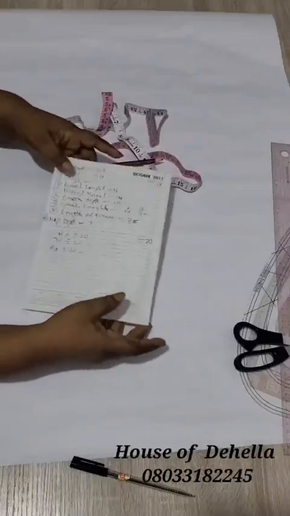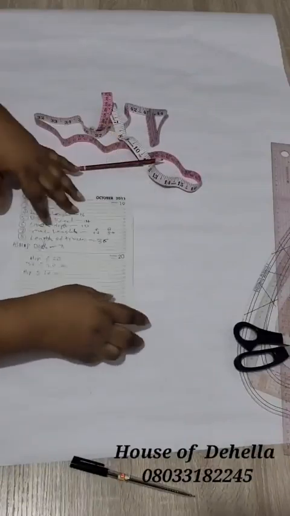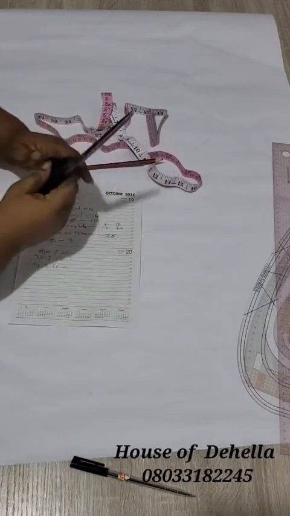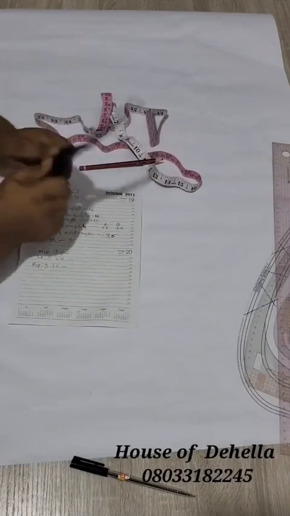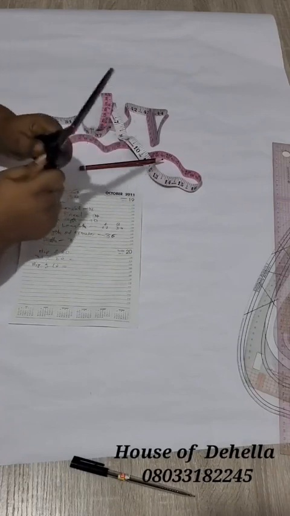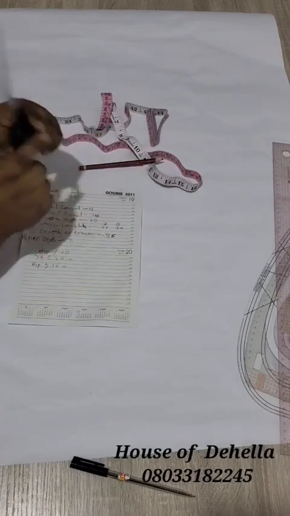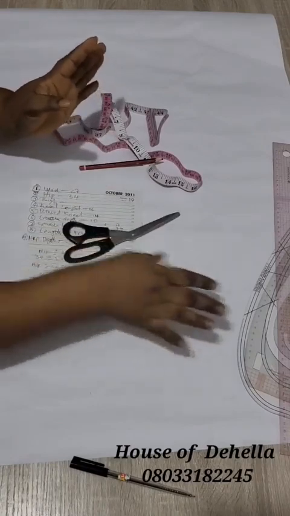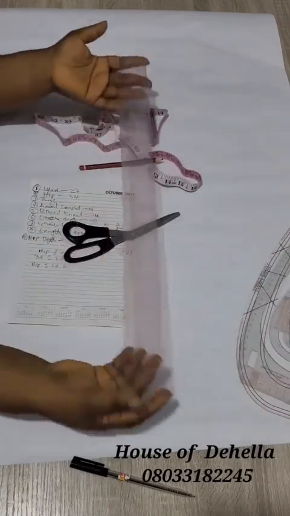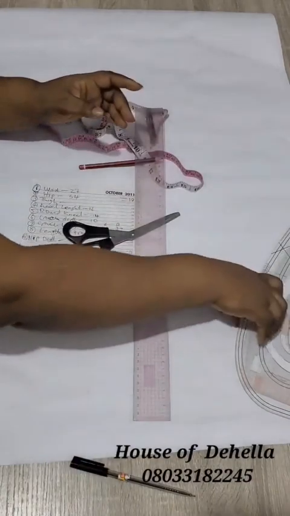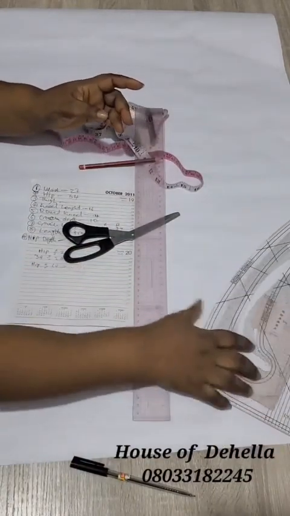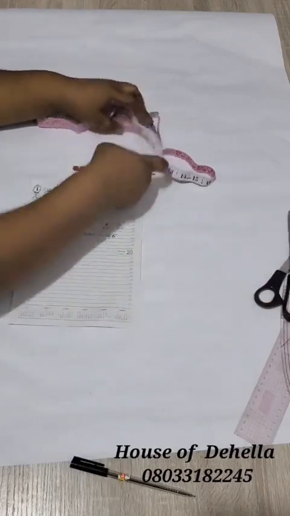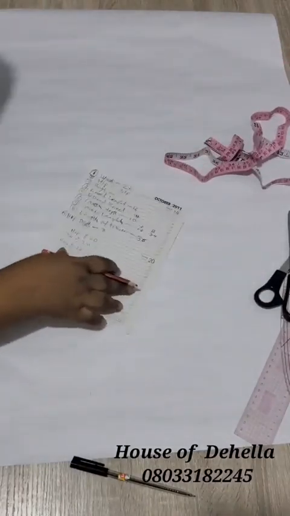Get your measurements according to your sizes. Our paper scissors, please. Your paper scissors is not your fabric scissors, so you should get a fabric scissors and your paper scissors separately. They are not the same thing. Then our ruler for ruling, then curves for some parts that you need a little curving. Then let's dive into the class.